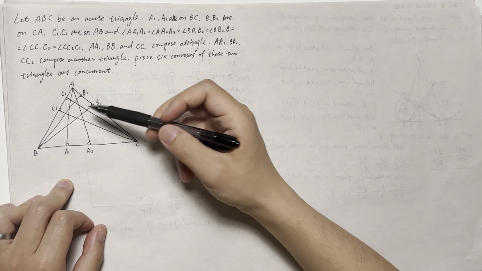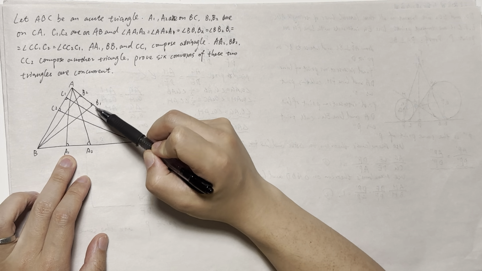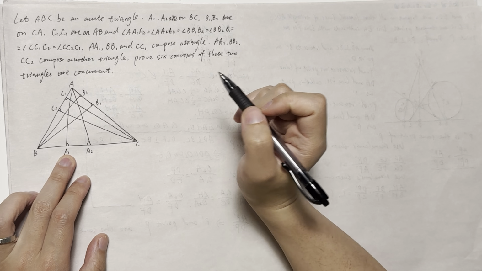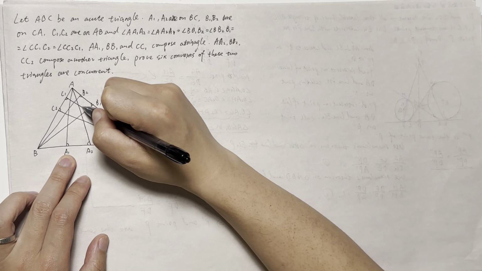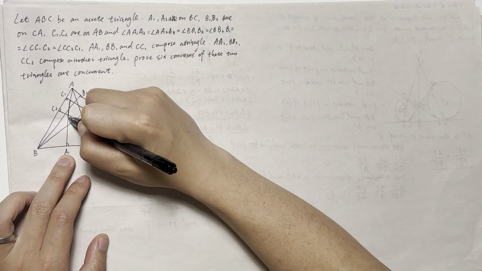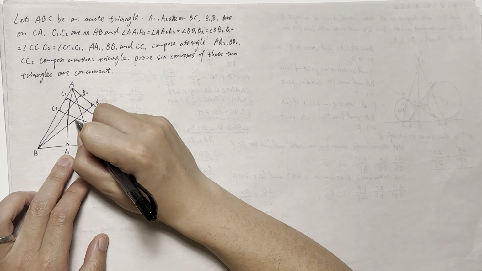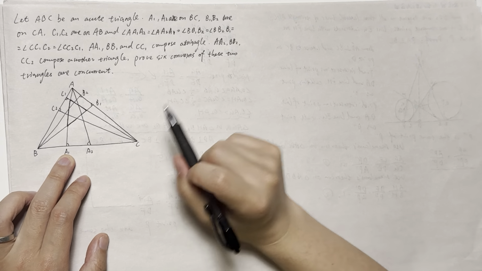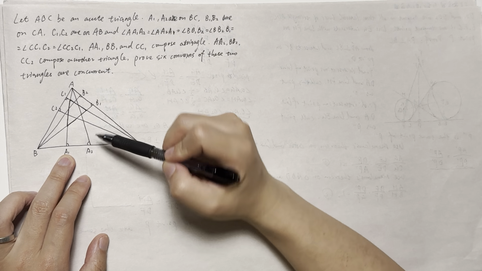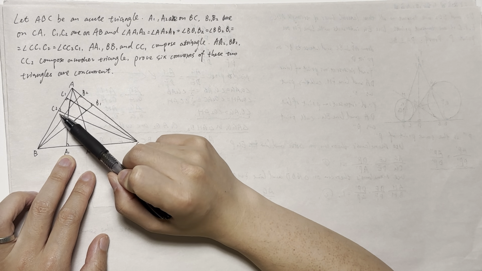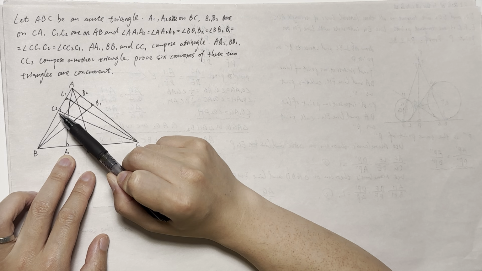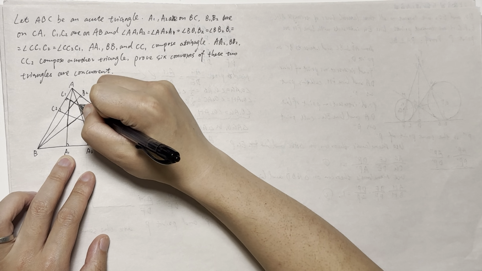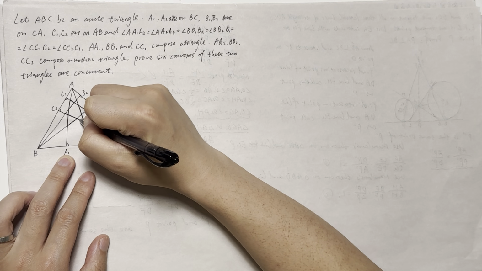AA1, B1, C1 compose a triangle. So we can see it here. We can make it a bold line. And AA2, BB2, CC2 compose another triangle. The triangle is here.